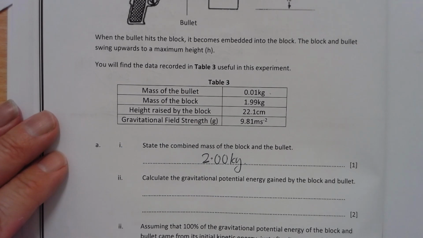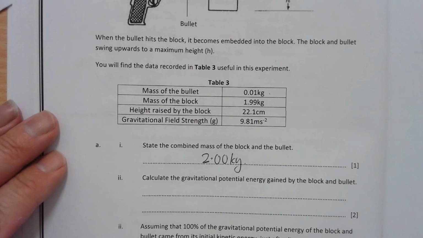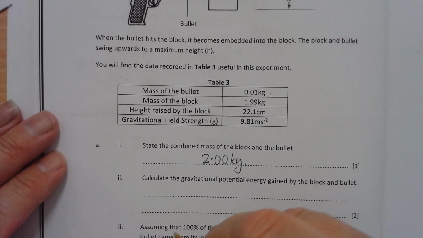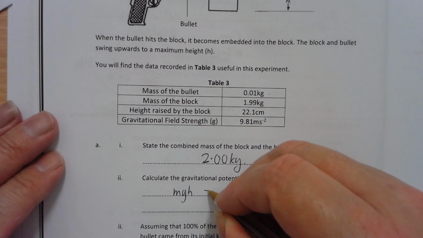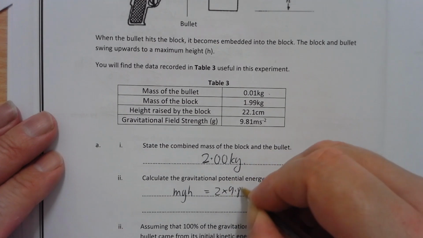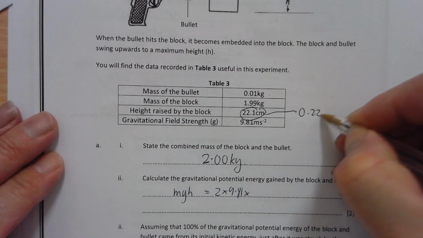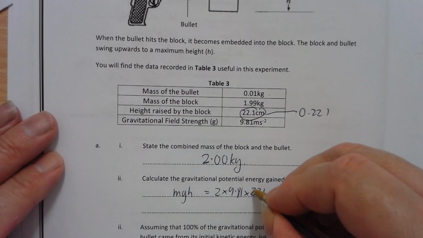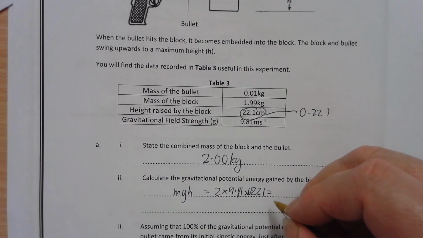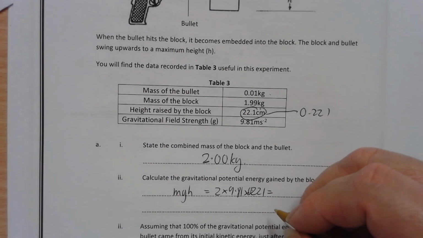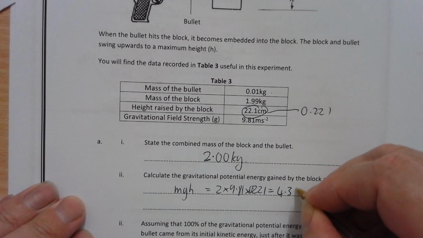That height is 22.1 centimeters, so that would be mgh, which is the mass, 2, times 9.81, multiplied by, now be careful, 0.221. It comes out to be 4.34 joules, which sounds about right.